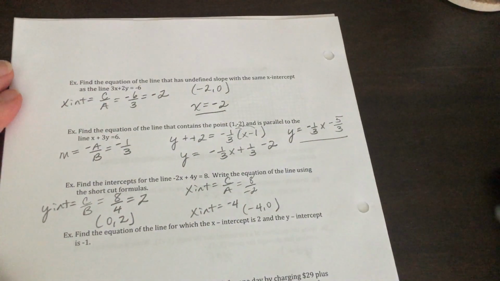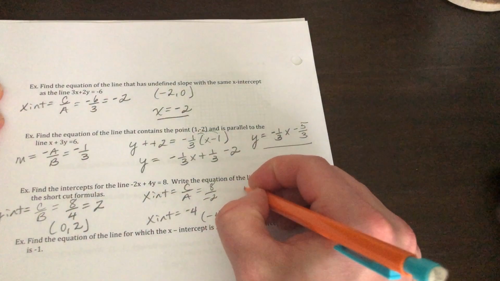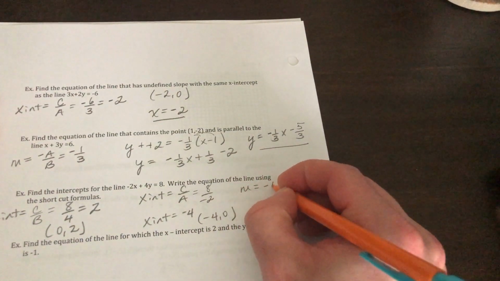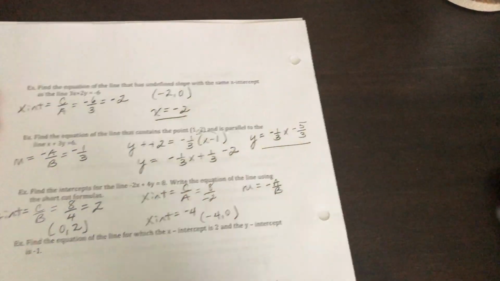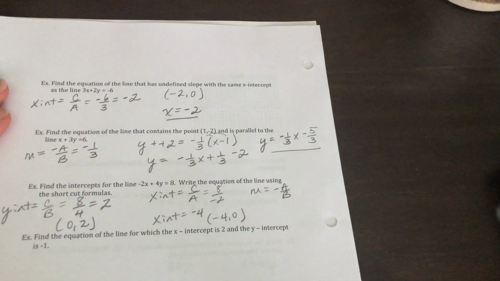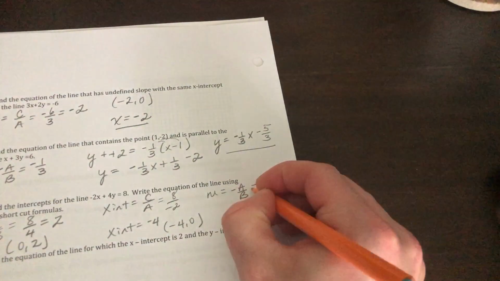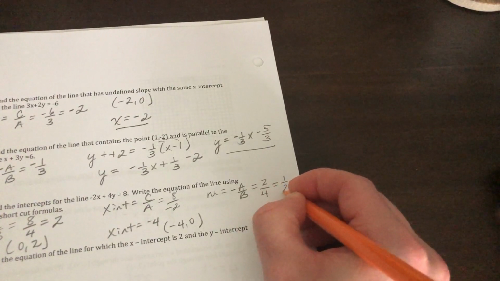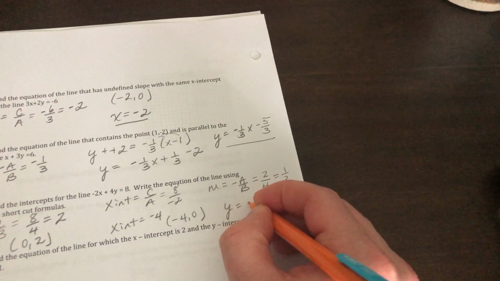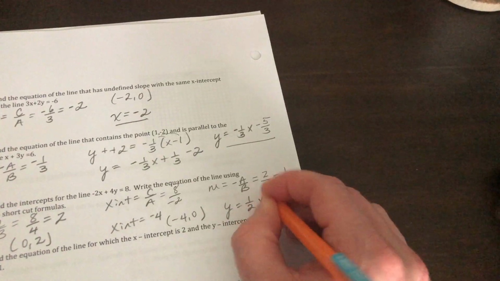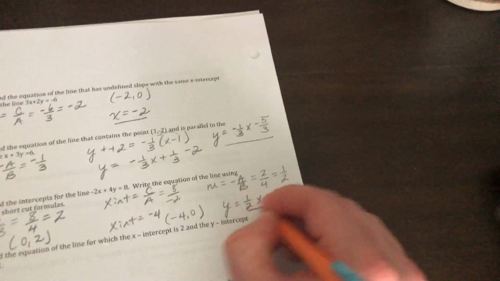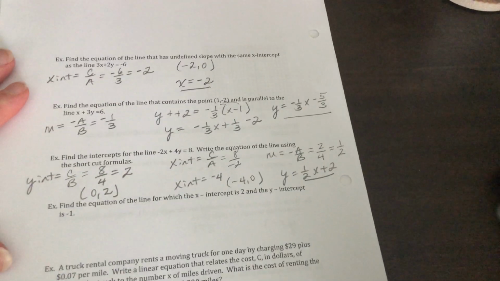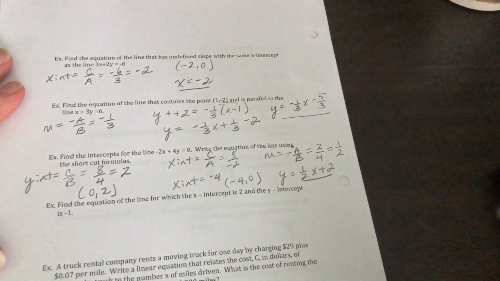Now, if I want to write the equation of the line, I need to find my slope. So your m is opposite of a over b. So it's going to be 2 over 4, which is 1/2. So the equation of this line is going to be y is equal to 1/2 x plus 2. Because remember, your b in your slope-intercept form is going to be your y-intercept.